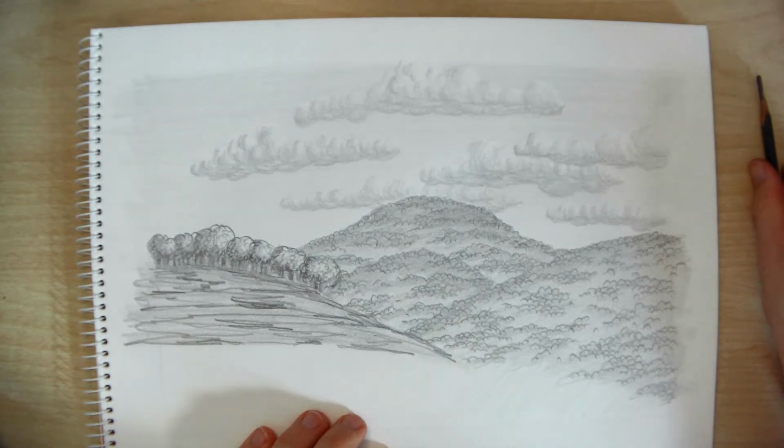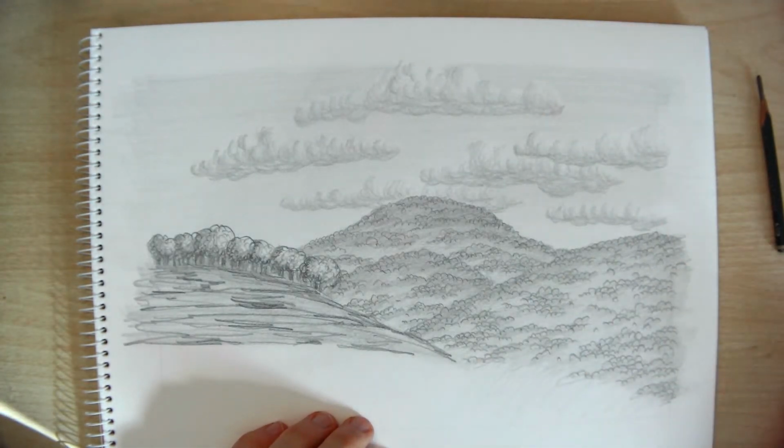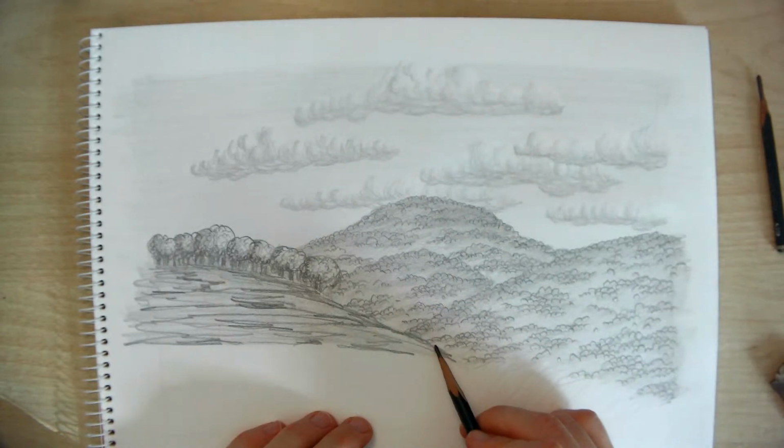Okay. Next thing I want to be there is a little tower. Maybe there's a village in there with a church. So I'll get in a couple of rooftops.